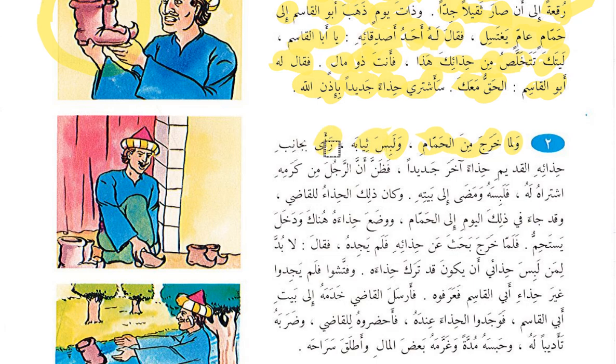He saw. What did he see? Where did he see? He saw next to his old shoes, beside his old shoes, another pair of shoes. Al-Qadim means old. Another means another. He saw another pair of shoes beside his old shoes. How were the shoes? New. He saw another new pair of shoes beside his old shoes.